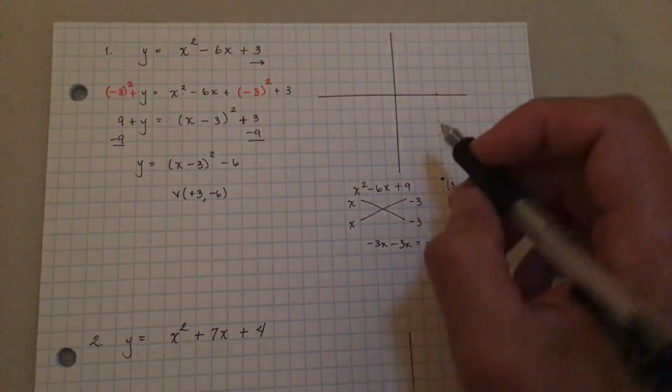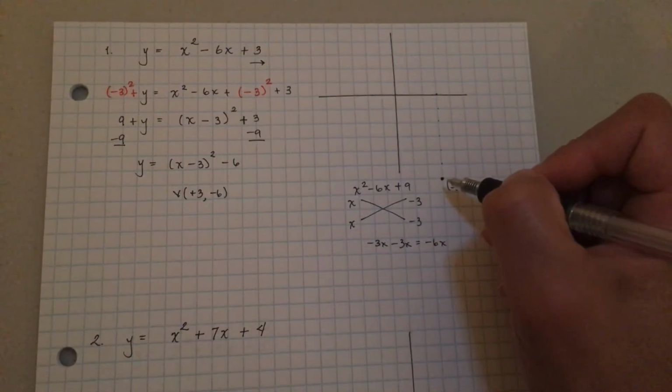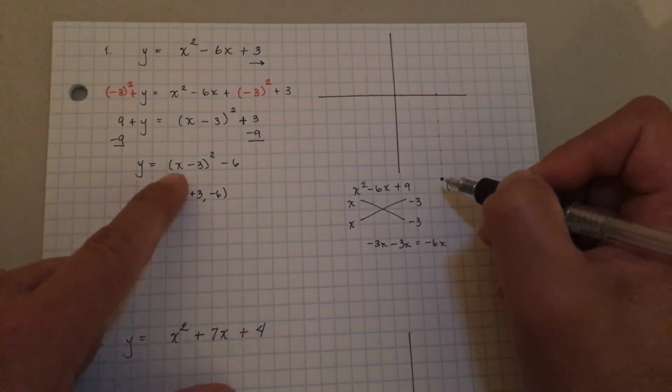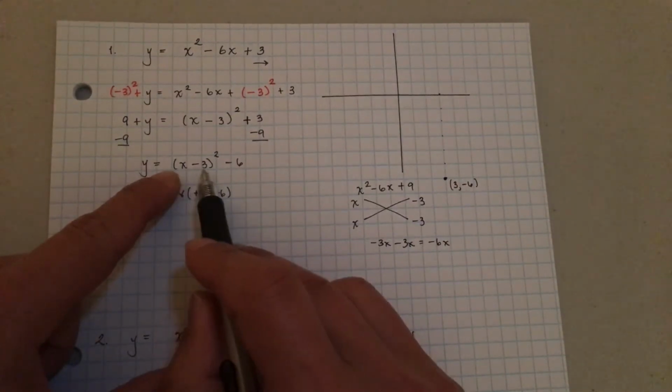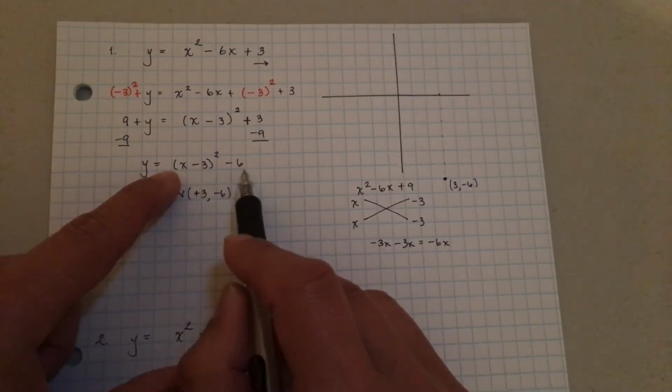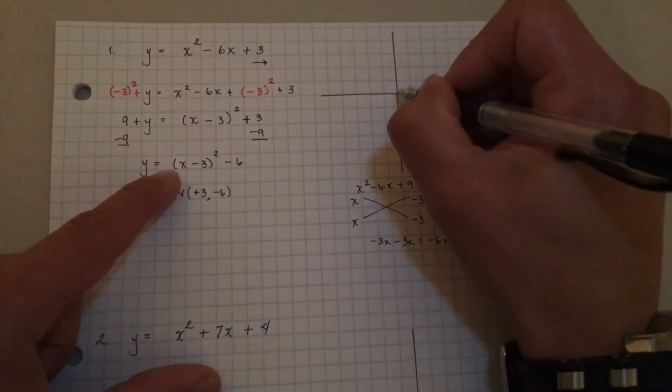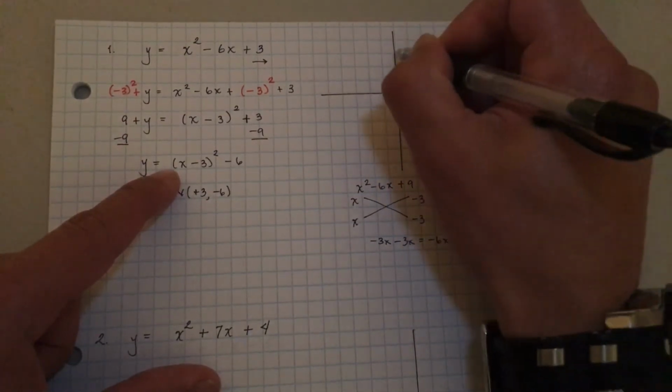Now, for us, it's not really that big of a deal, but we want to be precise. Let's go ahead and plug in a 0. Hay que ponerle el 0 aquí. Si pongo el 0 aquí, 0 menos 3, 0 minus 3 is negative 3. Negative 3 squared is 9. 9 take away 6 is 3. Okay, so when x is 0, y is 3. 1, 2, 3 right here.